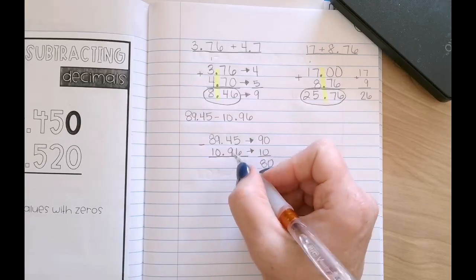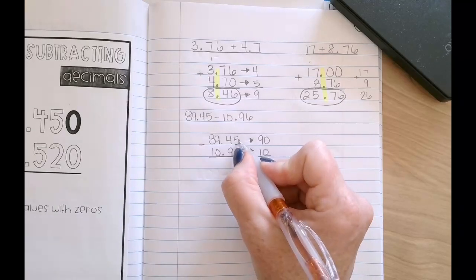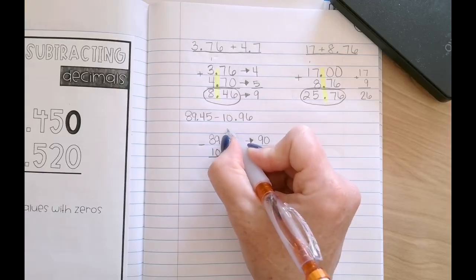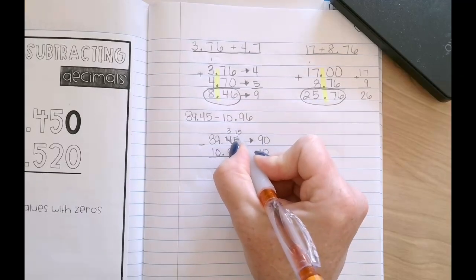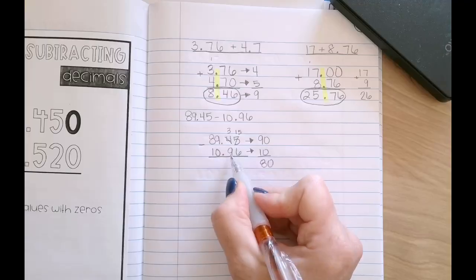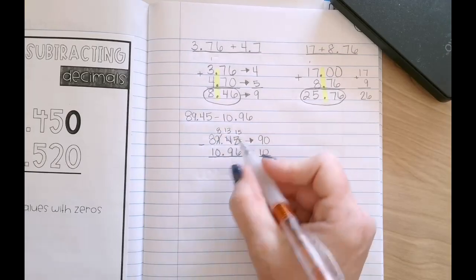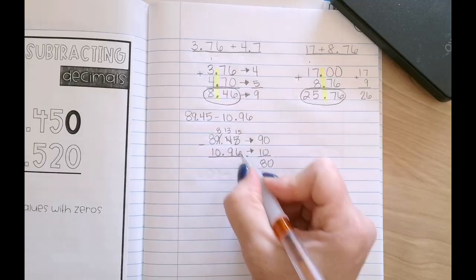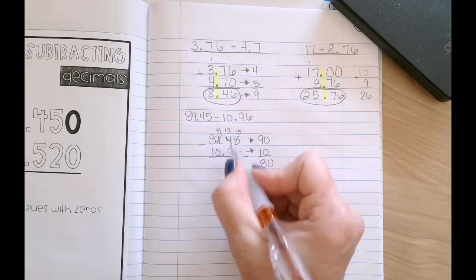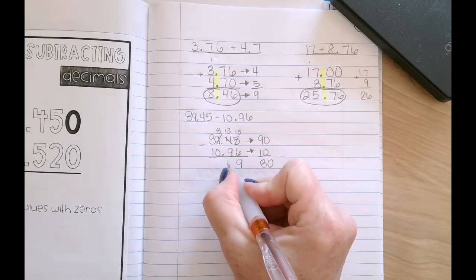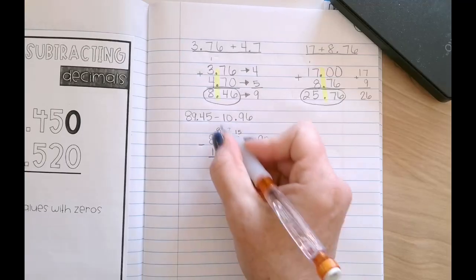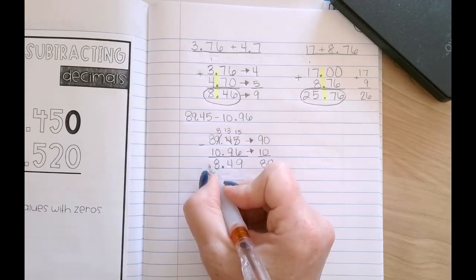correct answer is. Can't do 5 minus 6, so we're going to borrow, making this 15. 3 minus 9 we can't do, so I'm going to come over here and borrow again. 15 minus 6 is 9. 13 minus 9 is 4. I'm going to bring down that decimal. 8 minus 0 is 8, and 8 minus 1 is 7.